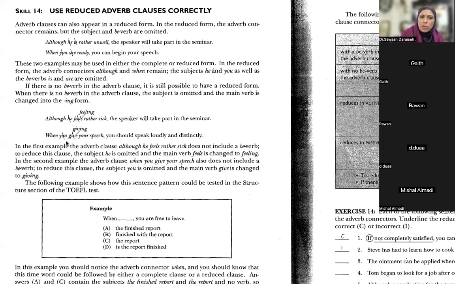Okay, so what are we going to do? This is an adverb clause. It's not an adjective clause, it's an adverb clause, so be careful. How do I know? Because it begins with when. It isn't describing a noun, so I can say it is an adverb clause. It begins with when, like over here it begins with although. That's how I know it's an adverb clause.